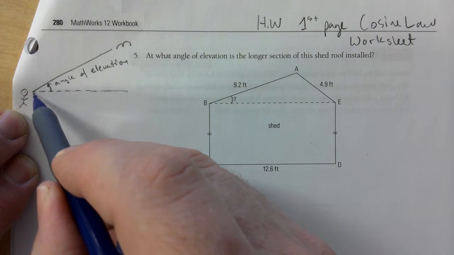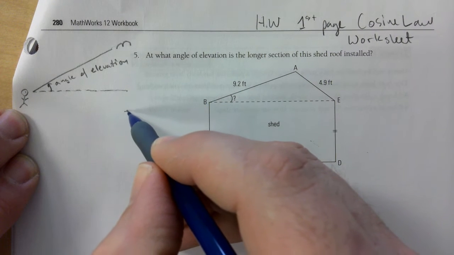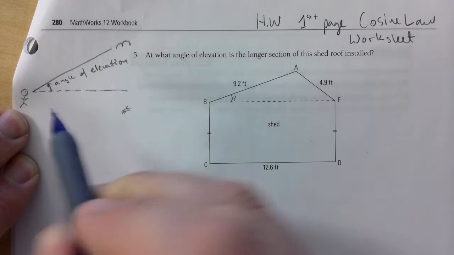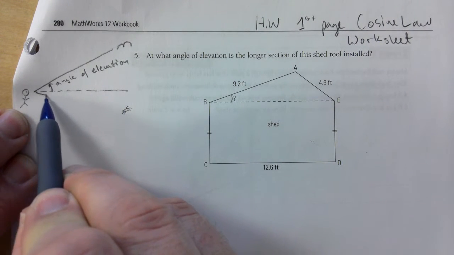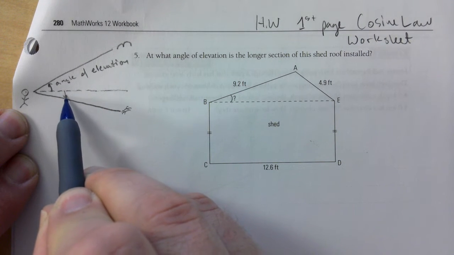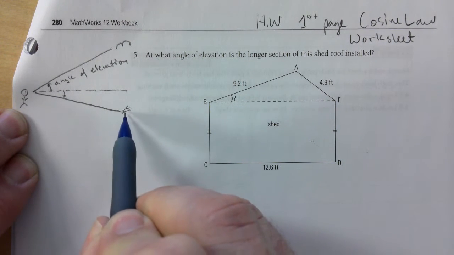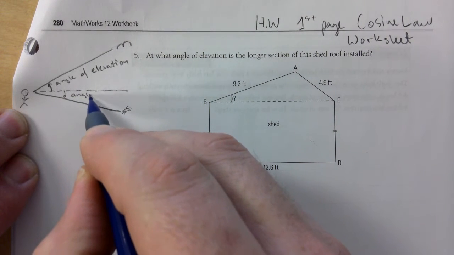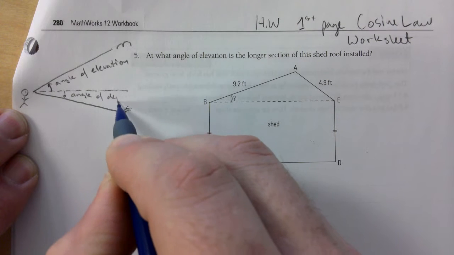And if this person were to spot something down here, let's say a spider, the angle formed between the horizontal and the line of sight to that object on the ground would be called the angle of depression.